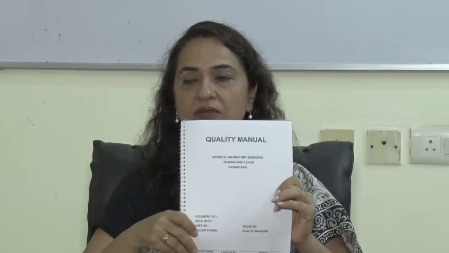Now if you move to the next page, what is the deficiency? They have a footer. They have written document number, issue date, copy number, folder's name, though it has not been filled, but they have given the adequate headings which are required to be there. Even in the footer, they have given prepared by, approved by, section, copy number, page number, version, and issue date. So it's okay, except the same mistake, again address is not there. Next page.